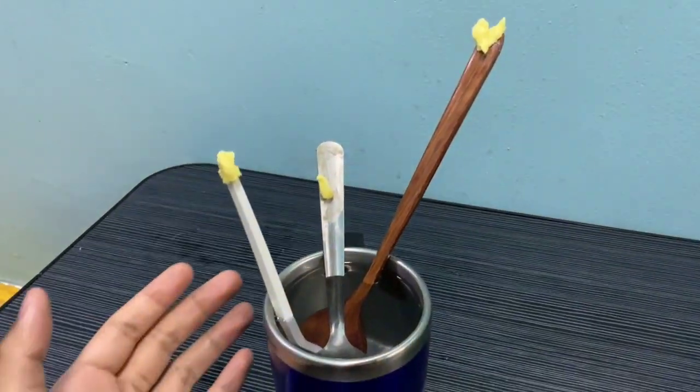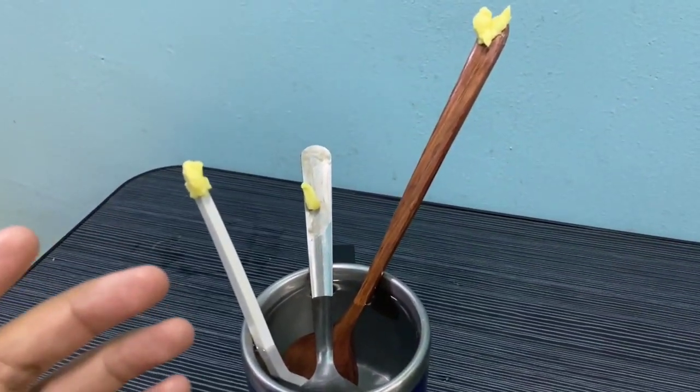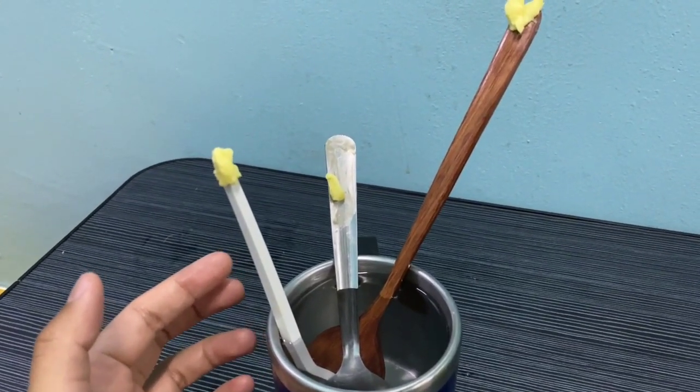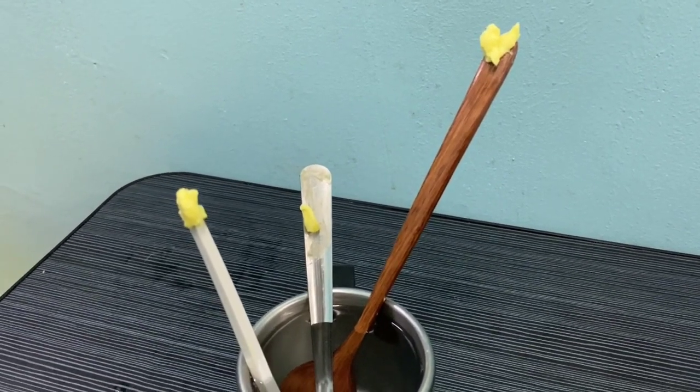And now, after a total of 10 minutes, the butter on the metal handle tip can be seen has completely melted off. Meanwhile, the other two, the plastic one and the wooden one, haven't started melting just yet. As you can see from the experiment, the butter starts to melt first on the metal handle tip. So we can conclude that metal is a better heat conductor compared to the wooden and plastic ones. The reason is that metal has a higher value of thermal conductivity compared to the other two.